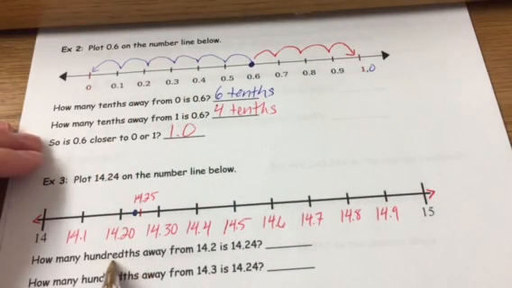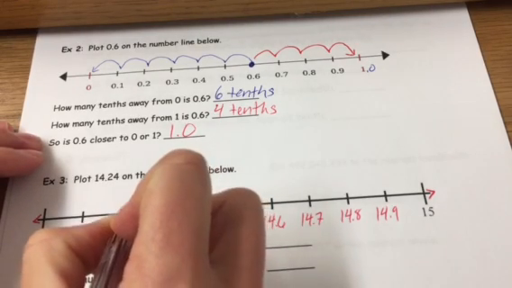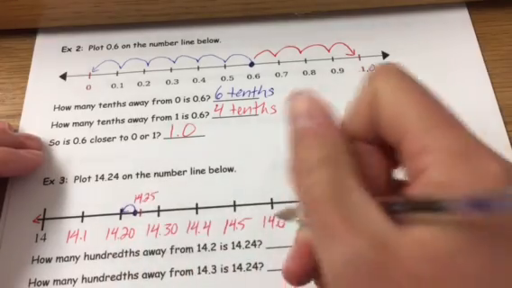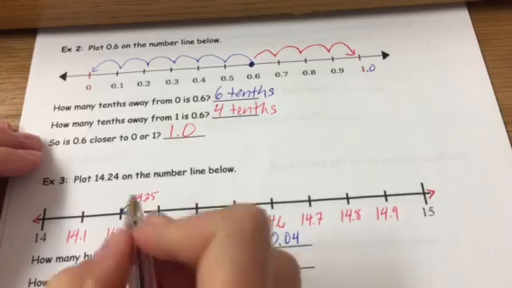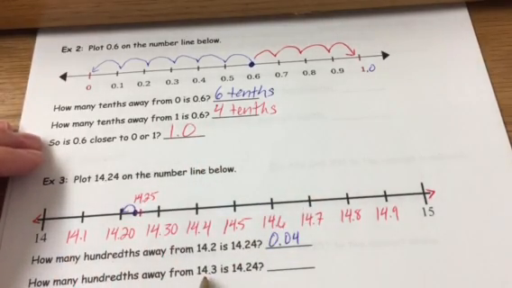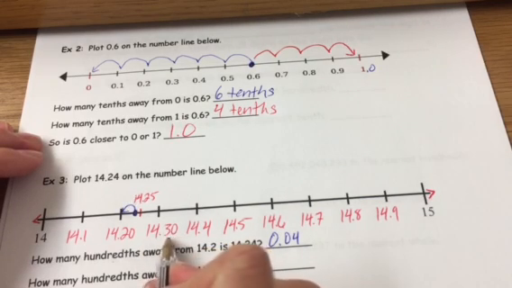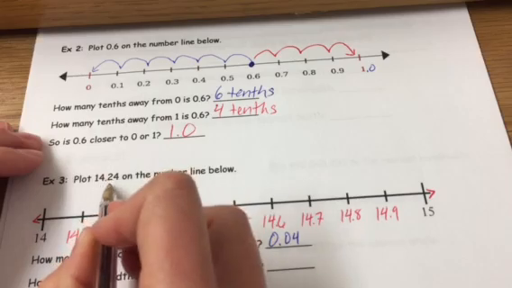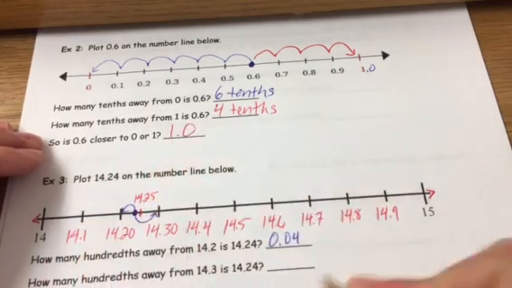So how many hundredths away is it from 14 and 20 hundredths? Well, it would be 4 hundredths away. But on the other hand, if I'm comparing it to 14 and 3/10, which is the same thing as 14 and 30 hundredths, 14 and 24 hundredths would be 6 hundredths away.